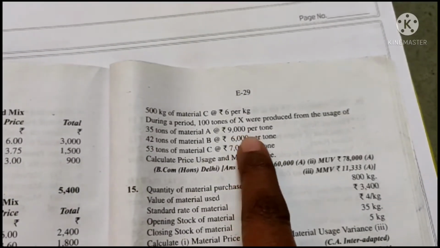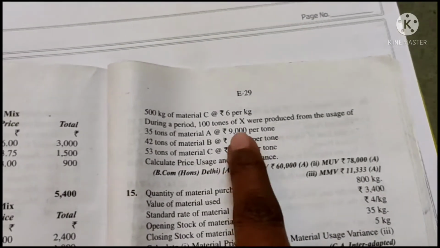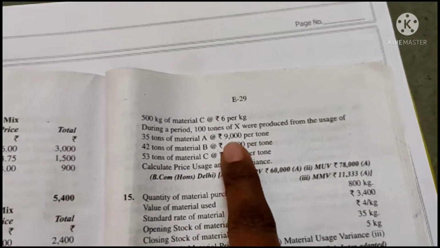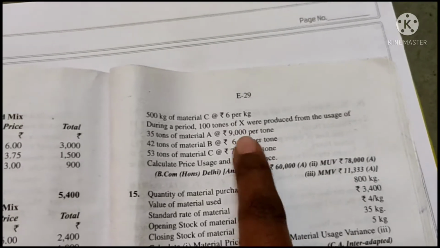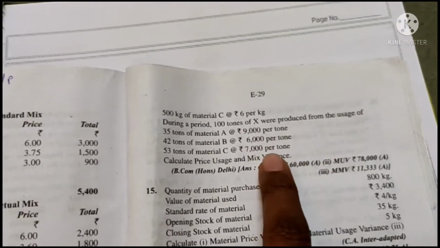Next, what he has given here, 9,000 per ton he has given. So 9,000 divided by 1000 you do. Okay, you will be getting in kgs: 9 rupees per kg, 6 rupees per kg and 7 rupees per kg.